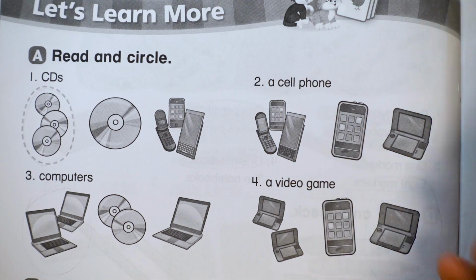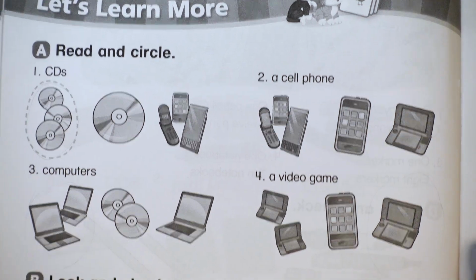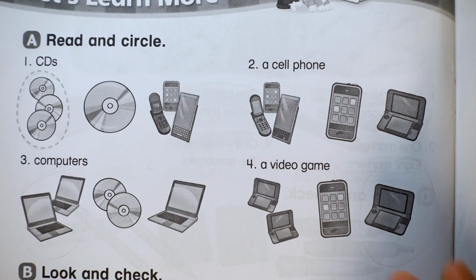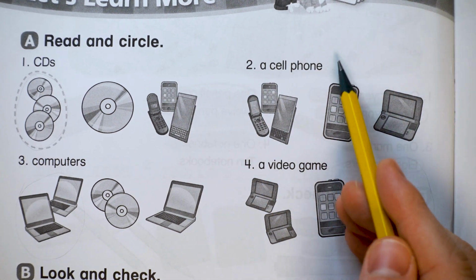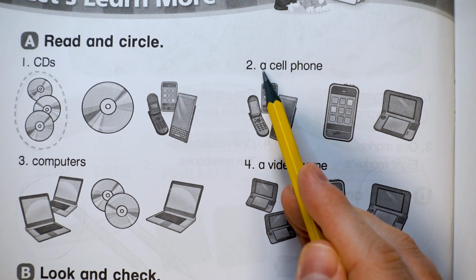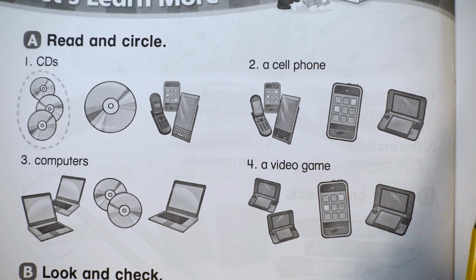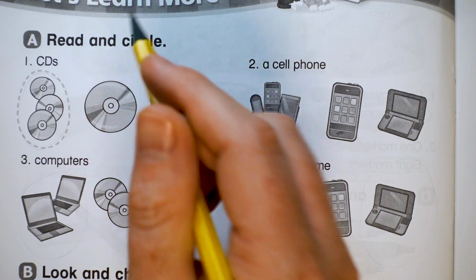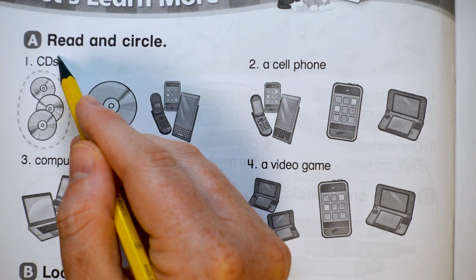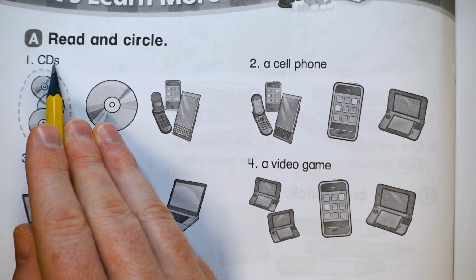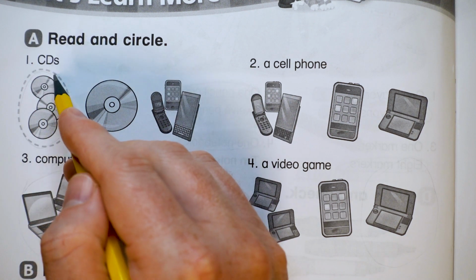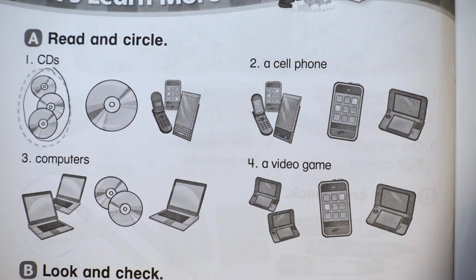Okay, let's go ahead and circle, and just remember that in English, when something is only one thing, we have no S, and usually we have to put a or an in front of it. And if it's more than one, if it's plural, then we put an S on the end of the word. Okay, so number 1 says CDs. So we circle this because there are 3 CDs in this picture.